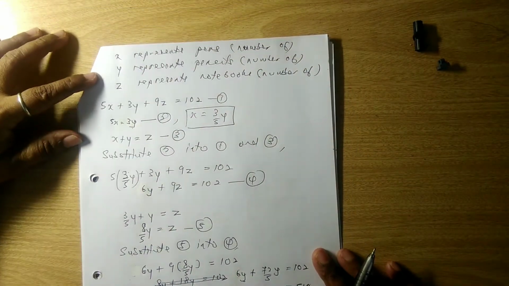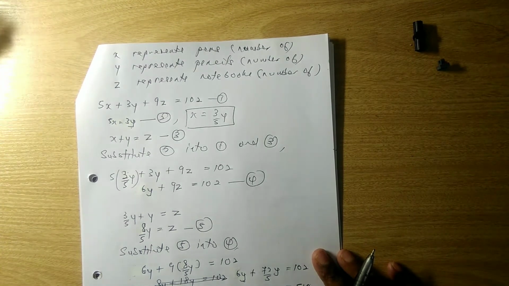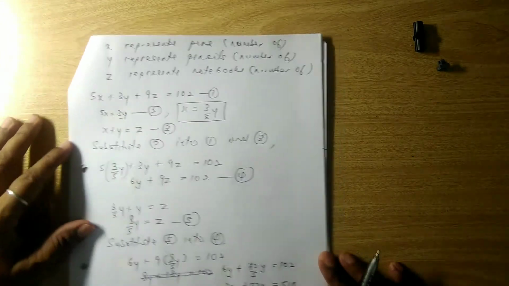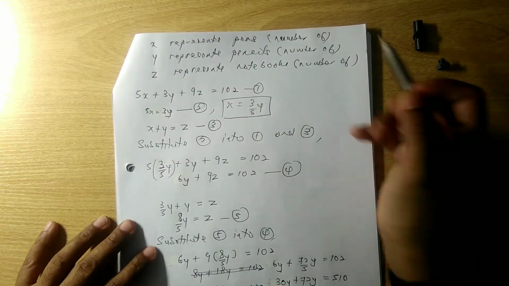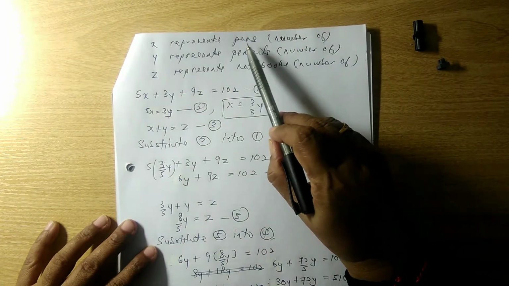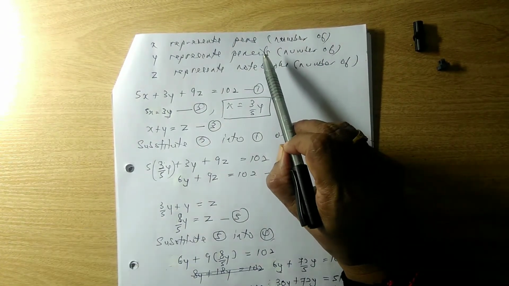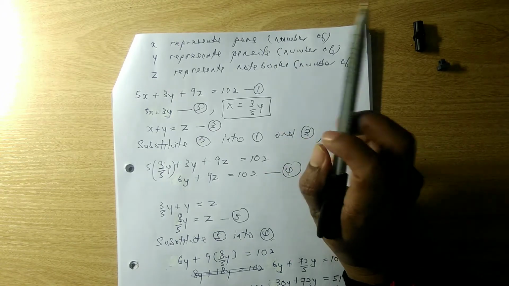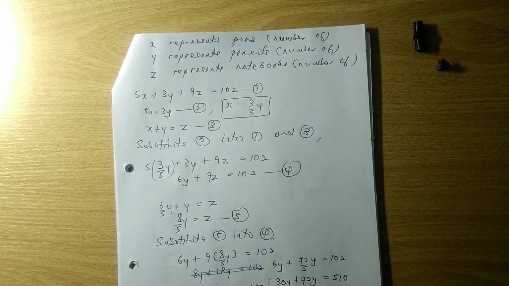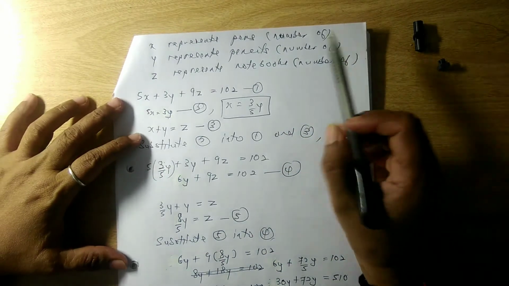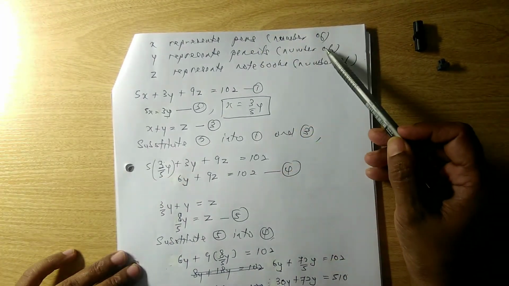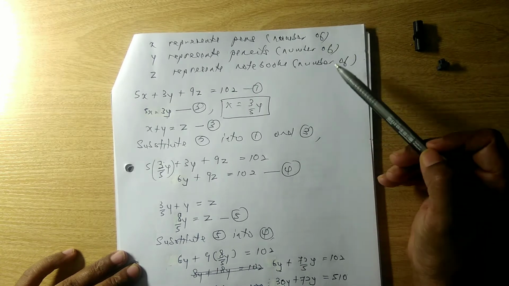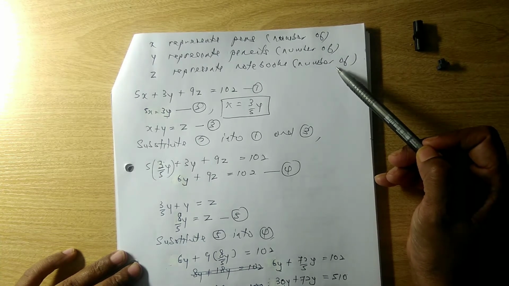The third question is about stationery. Because there are two, if you want to use P for pens and pencils, we cannot use the same variable, so I'm introducing x, y, and z. Here you have to be careful when you solve them, because the question involves numbers and the question involves cost. So x stands for the number of pens bought, y stands for the number of pencils bought, and z stands for the number of notebooks bought.